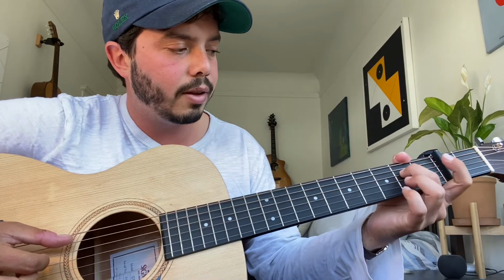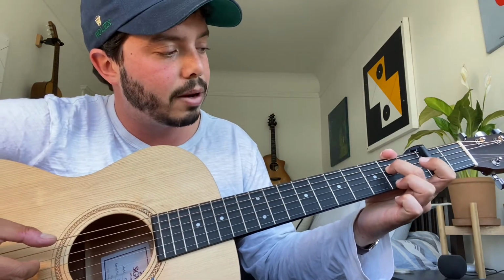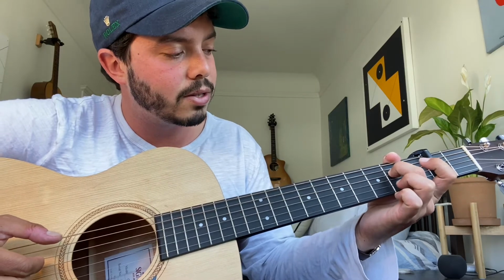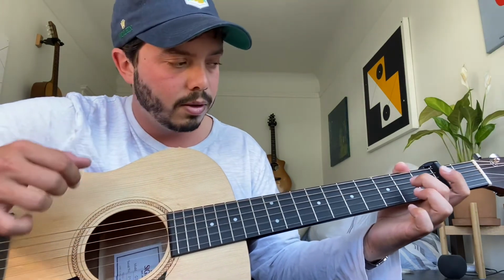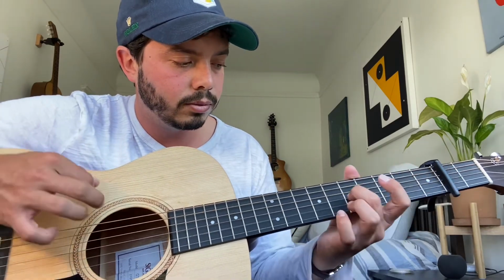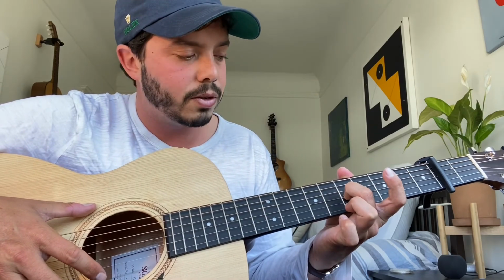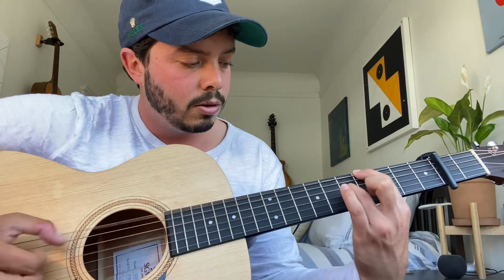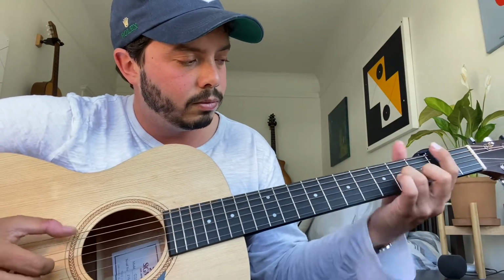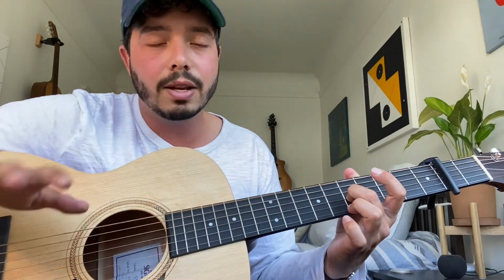I like to pluck the A string and the D string at the same time, but I've got my middle finger on the 2nd fret of the D string here, of the 4th string. So I go, and then end on that power chord again with my middle finger on the 5th fret of the 3rd string. So take that nice and slow, and you'll get it in no time.